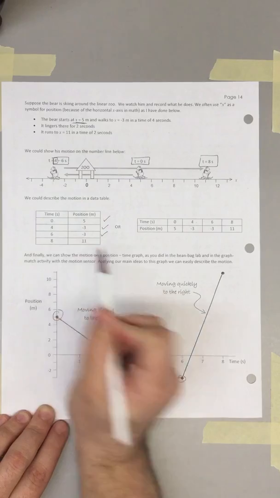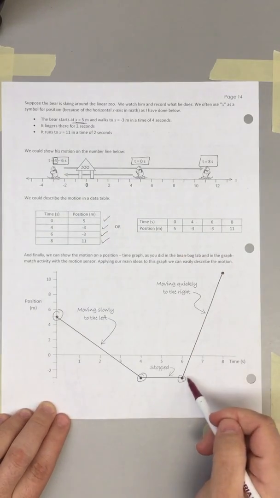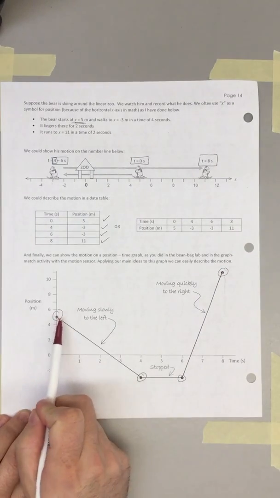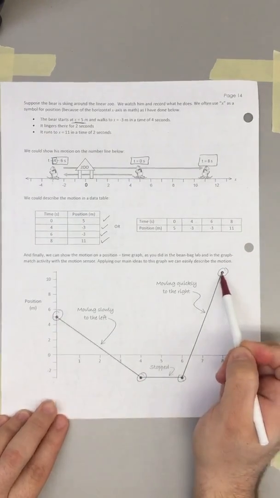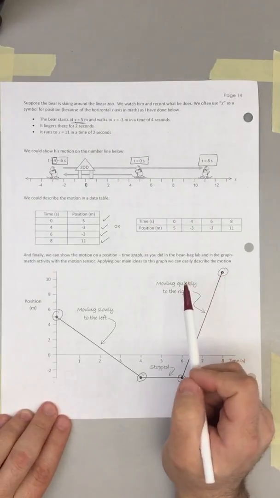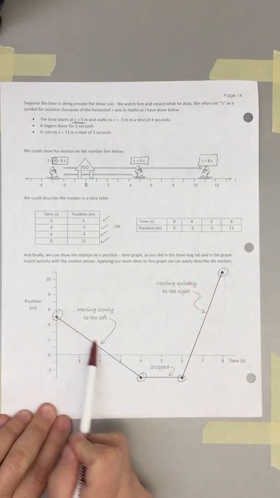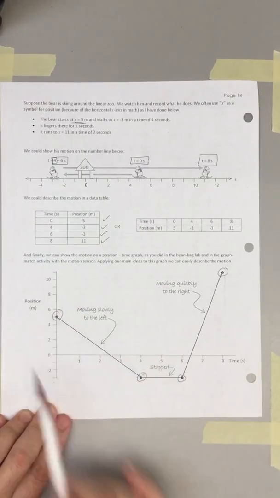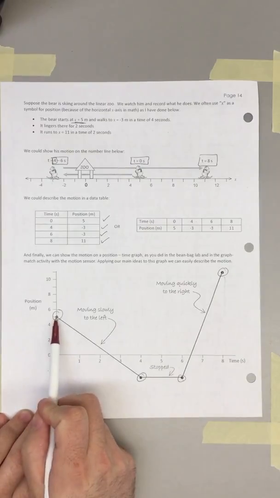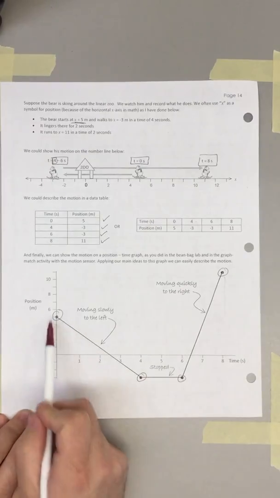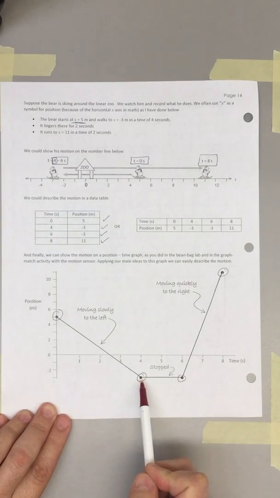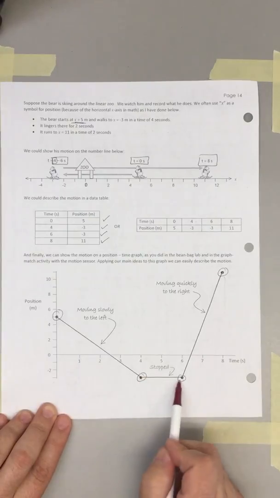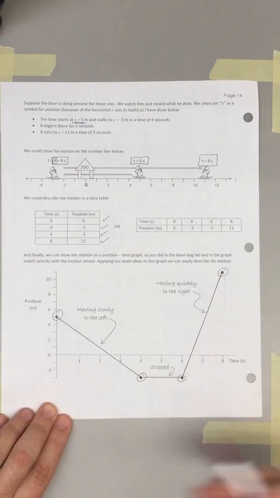At 8 seconds, they were at positive 11 meters. So 2 seconds later, we scroll up and we find 11 meters. At those points, we know where they are. We're going to assume they're moving at a constant speed, so we're going to connect with a nice straight line. And we can actually figure some things out just by what this line looks like. This is a shallow line, remember that steepness, moving down and to the right, which means they're moving slowly to the left.